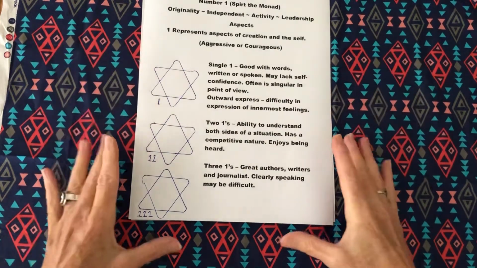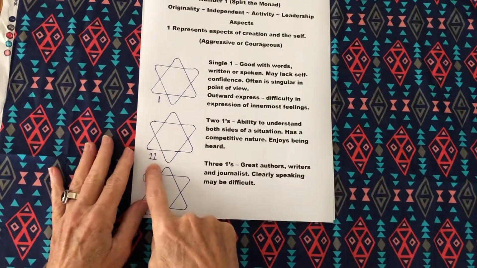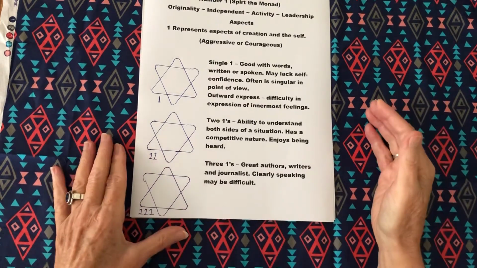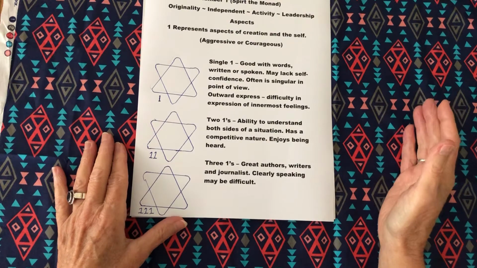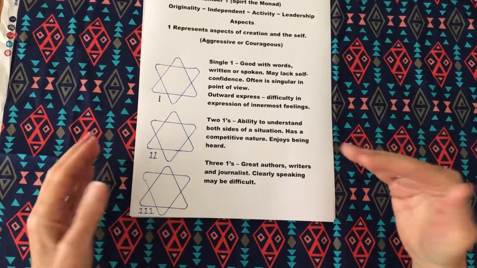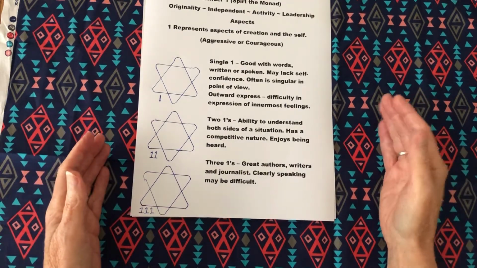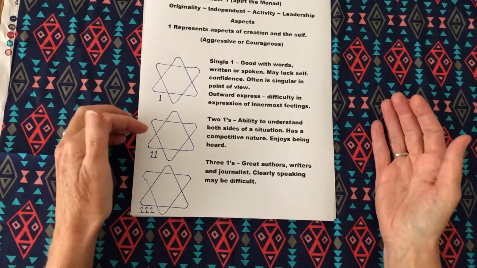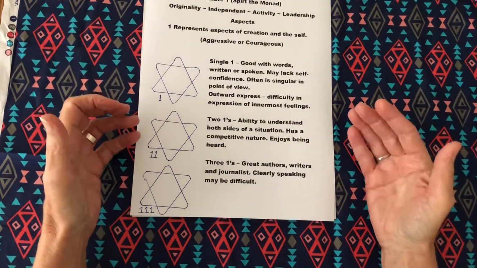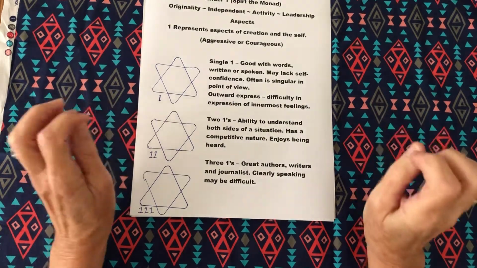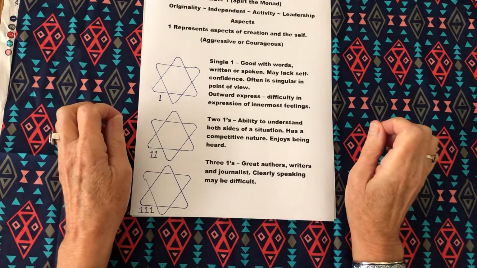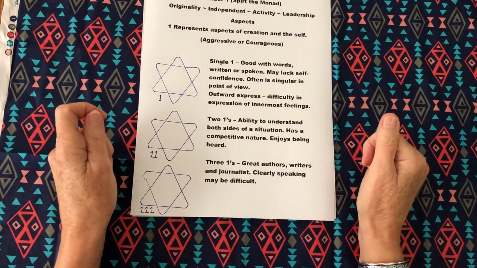Okay, 2 number 1s in your template has the ability to understand both sides of a situation, has a competitive nature, and enjoys being heard. Out of all of the possibilities, having 2 number 1s in your template seems to be ideal.